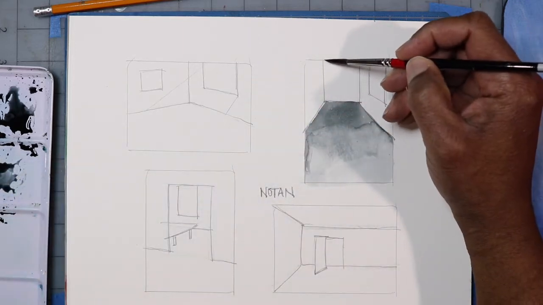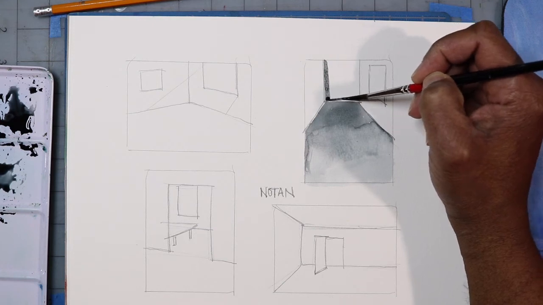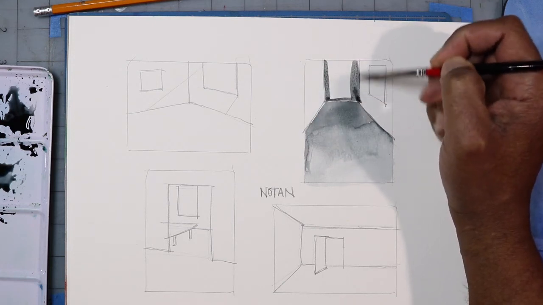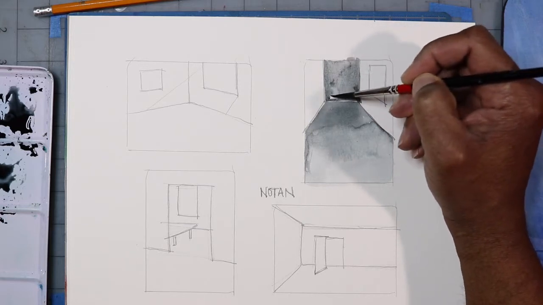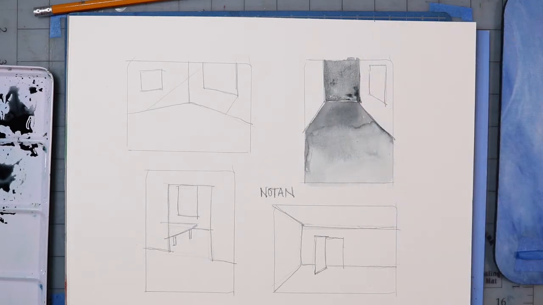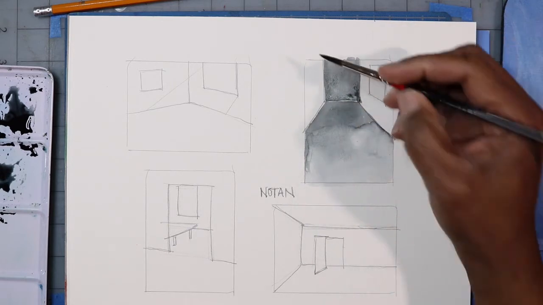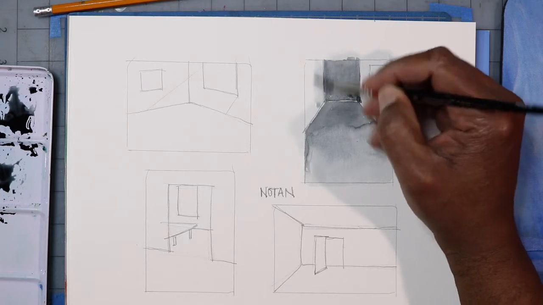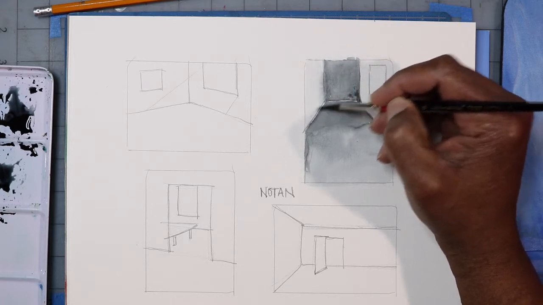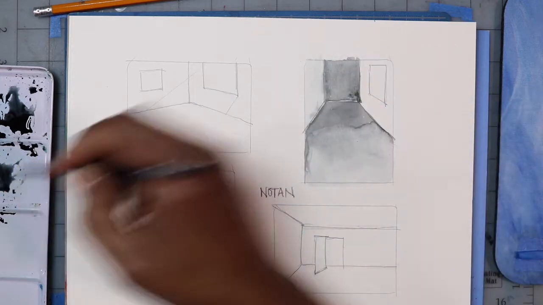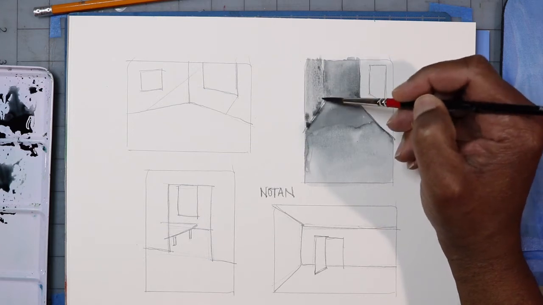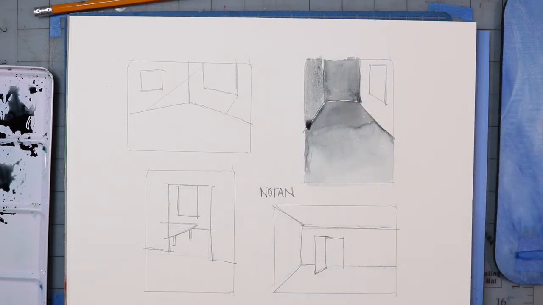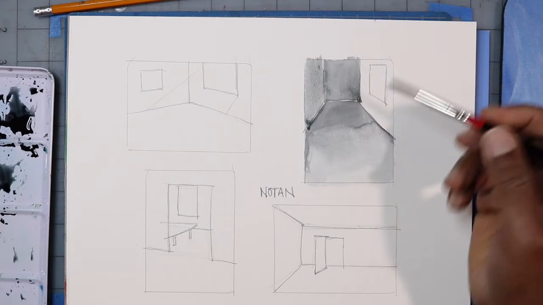And let's see, a little back wall in the back. Maybe another wall over here on this side. Take some of that up.